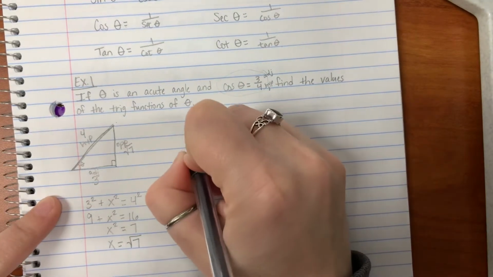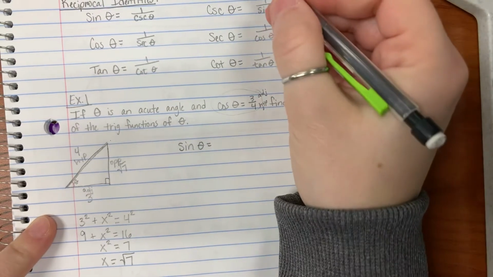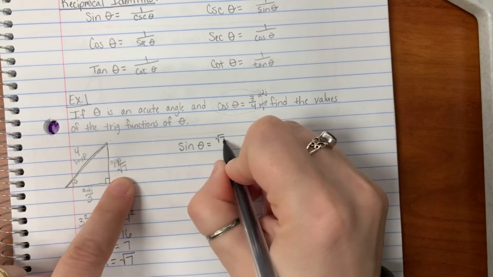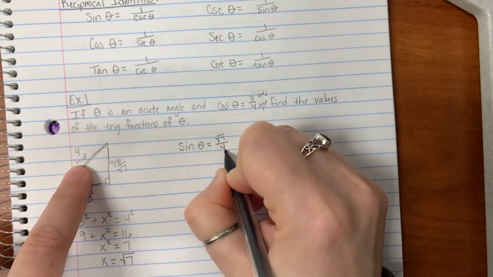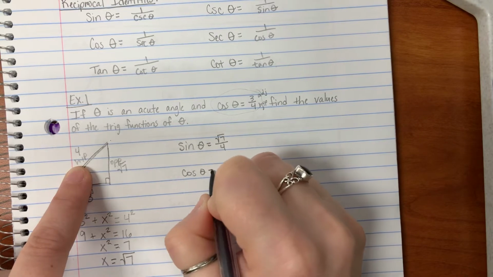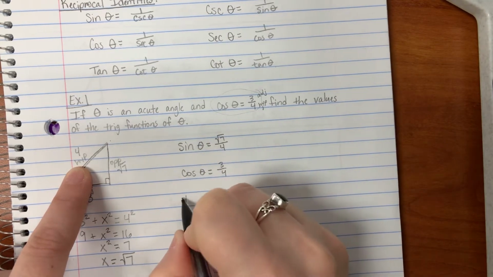All right, so let's start with sine. Sine is opposite over hypotenuse, so my opposite was square root of 7 over my hypotenuse, 4. Cosine, they already told me what cosine of theta was. It was 3 over 4, so I don't have to find that one.